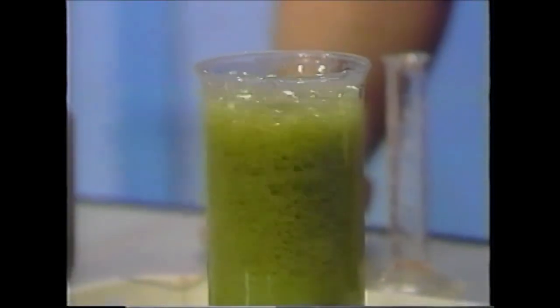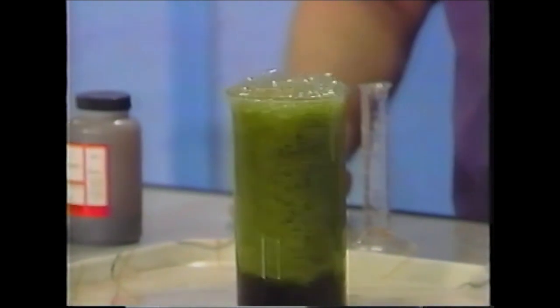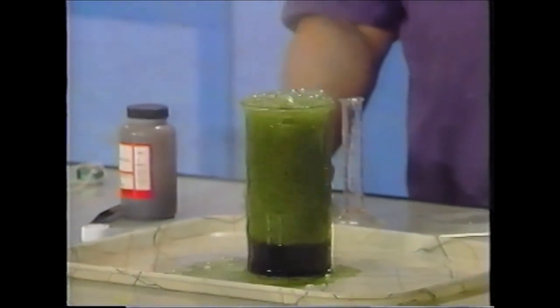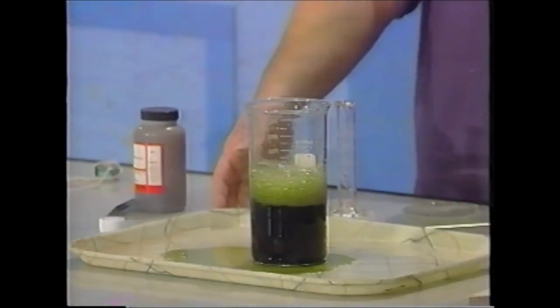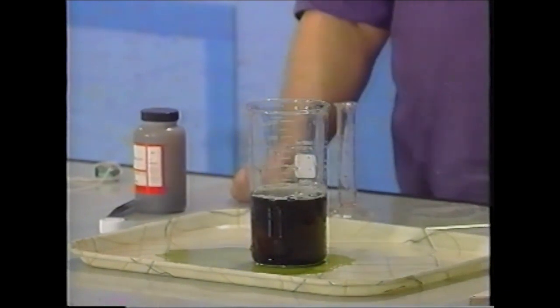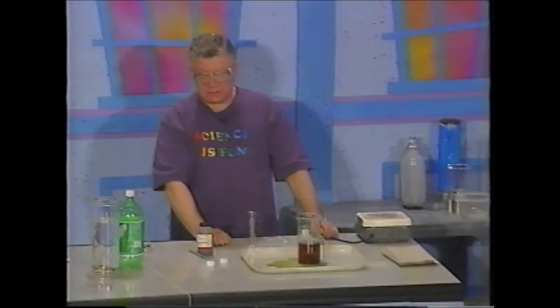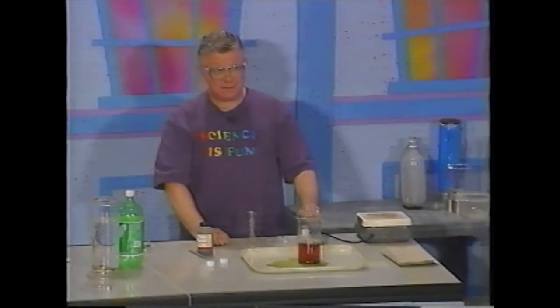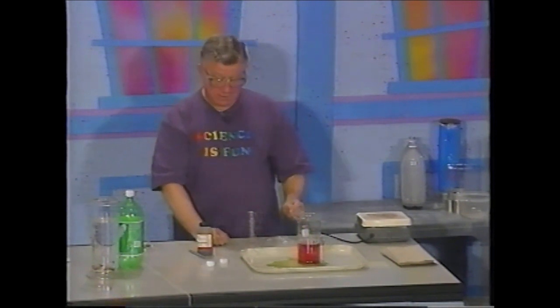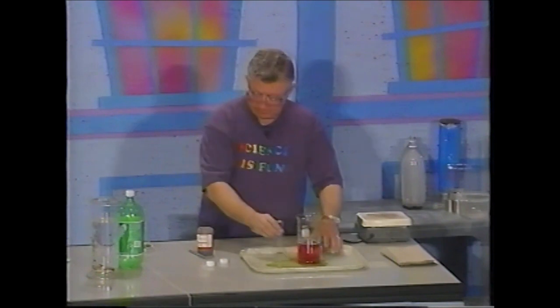You can see the bubbling. That's carbon dioxide coming from the oxidation reduction reaction. And now you know why I have a tray here. But what I want you to take a good look at is the color of the liquid, and the catalyst has been regenerated. Right?